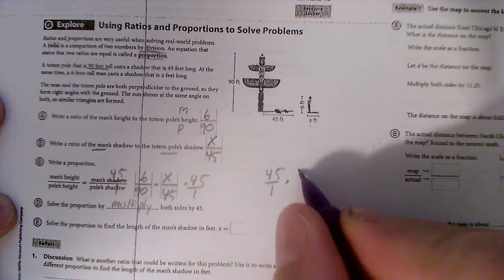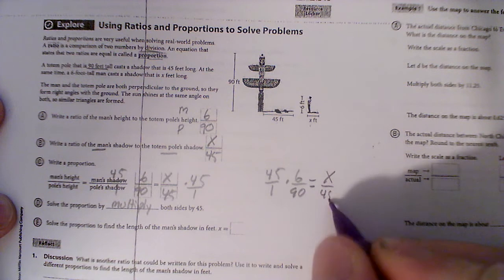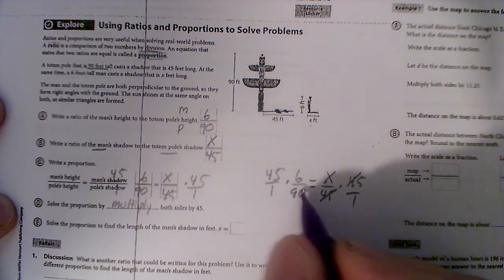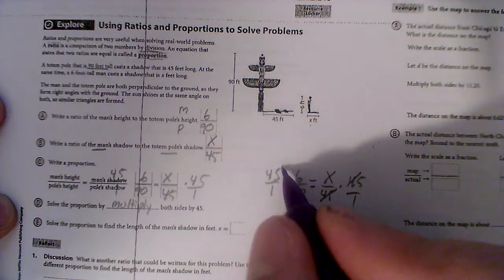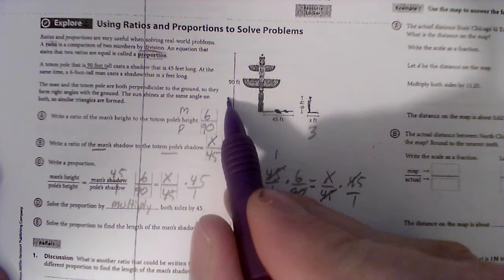Let's write it out here. 45 over 1 times 6 over 90, right? That's what's on the left side of this proportion because there's an equal sign. X over 45 times 45 over 1. On this side, the 45's cross off. On this side, I could go through and multiply by 6, but I notice I can reduce these fractions first. 45 goes into 45 once, and 45 goes into 90 twice, and 6 divided by 2 is 3, right? So when we solve the proportion, the man's shadow length is 3, which kind of makes sense, right? 45 is half of 90, so 3 is half of 6. Not too bad, right?